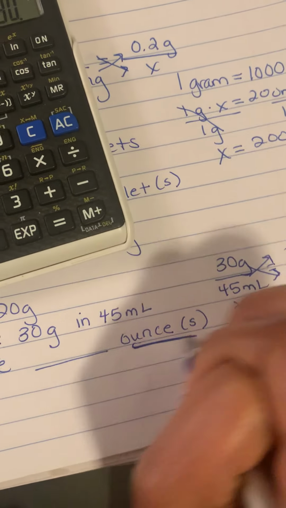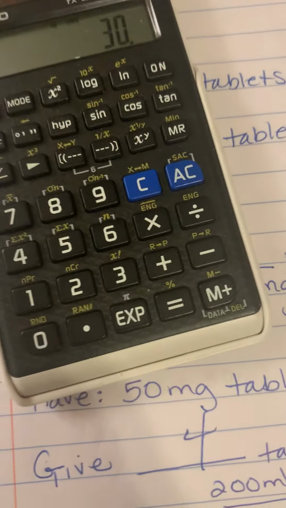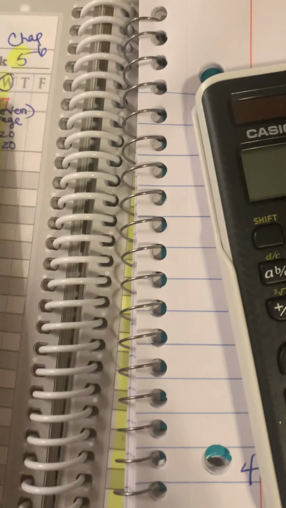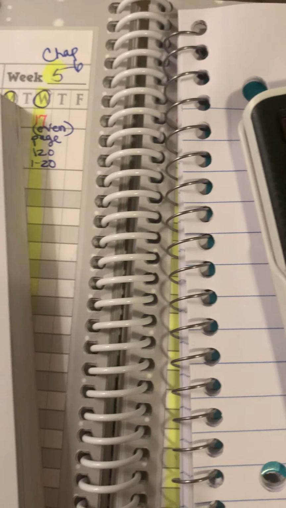Well, they asked for ounces. So let me see. How could I find the ounces? So you will have to look at your, let me flip through. Let's see. How many ounces gives me 30 milliliters? How many ounces?